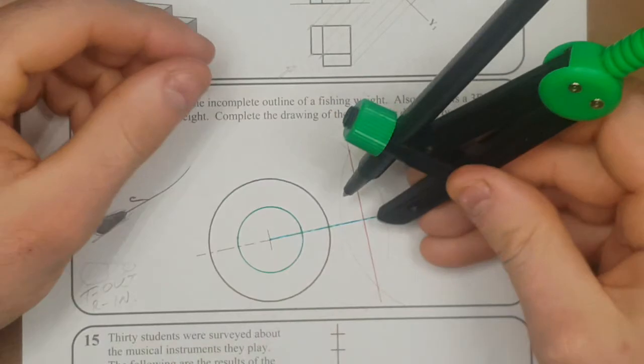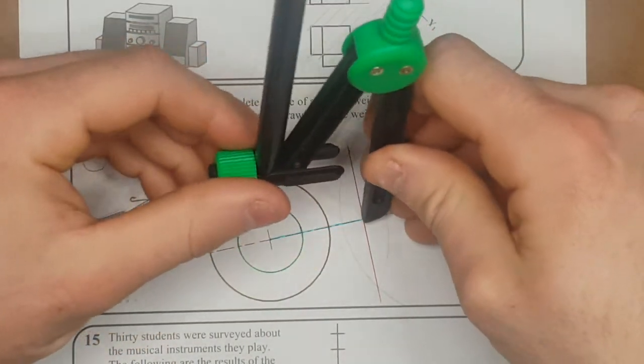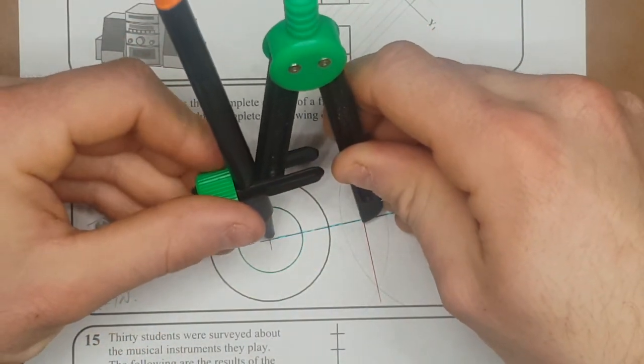From that bisect position, and I'm still working on the green now. I'm not working on the larger question yet.